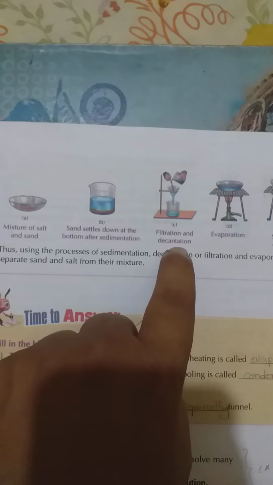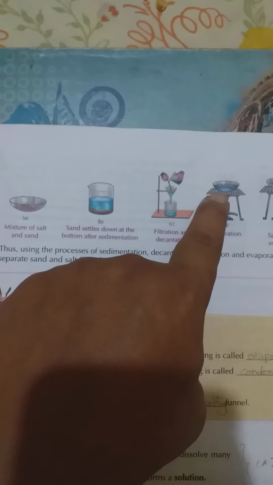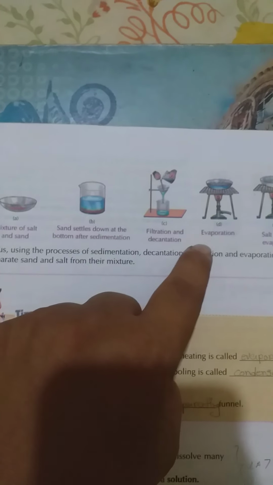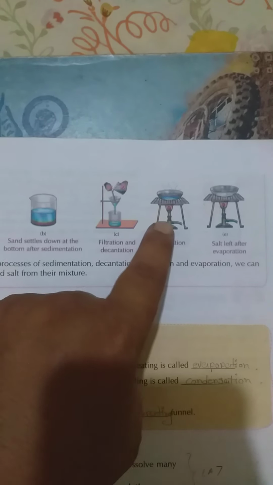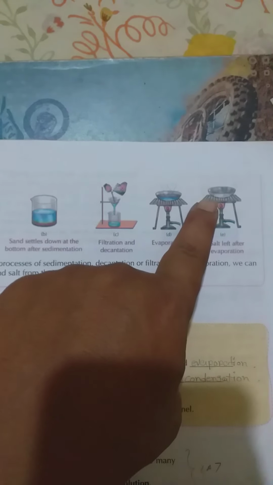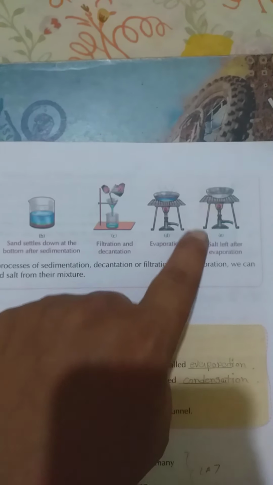After filtration and decantation, this water contains only salt solution. Here, another method, evaporation, is being used. After heating, water is evaporated and only salt residues are left inside the beaker. Thus, using the process of sedimentation, decantation or filtration and evaporation, we can separate sand and salt from their mixture.